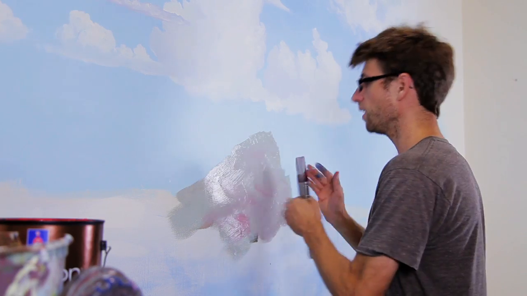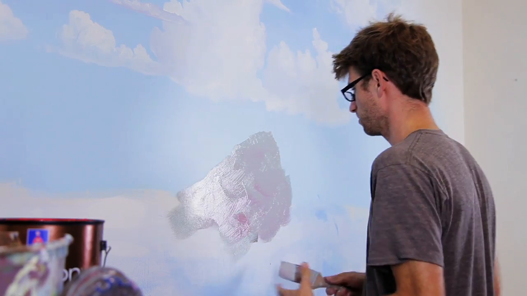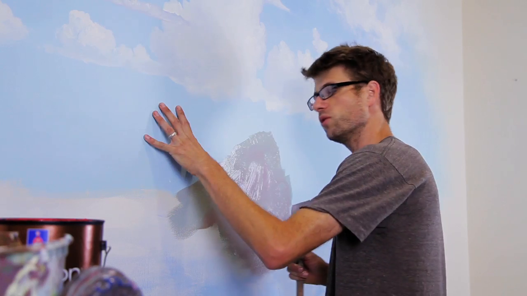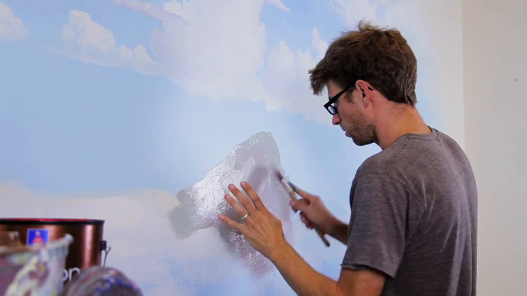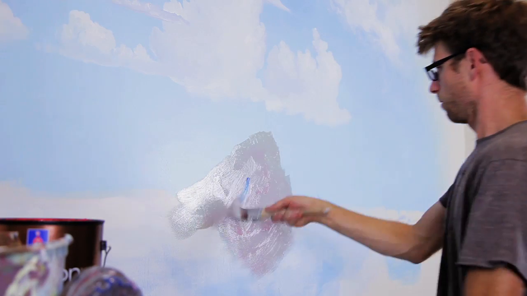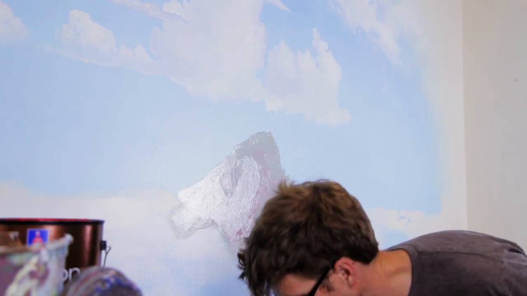I need to establish my shadow color and my light color, just like I did with the clouds. To do that, the shadow color is going to be a little bit bluer because it's got all the light of this blue sky shining on it, but not the direct light of the sun. So let's make a little bit bluer part of this color. Right here.